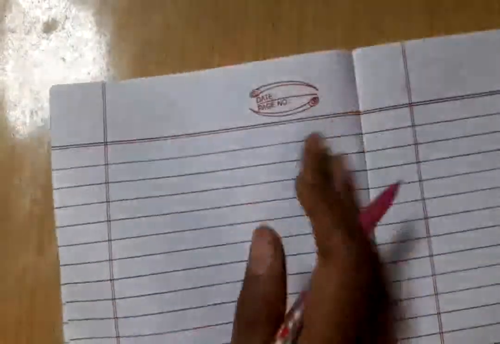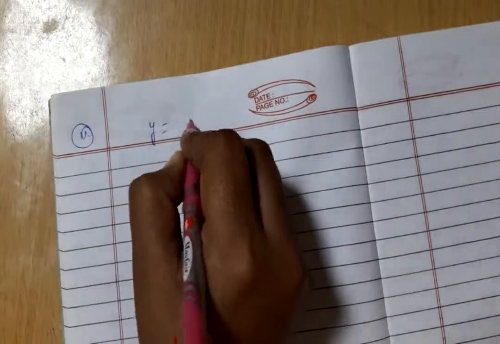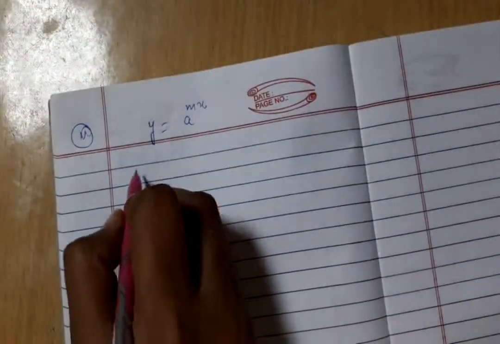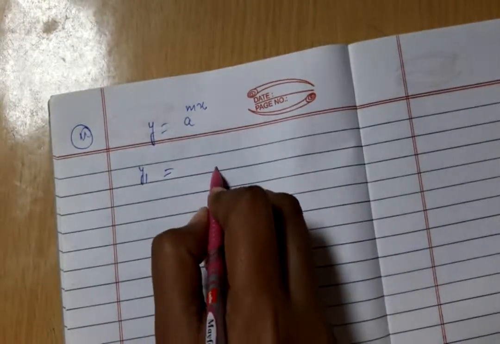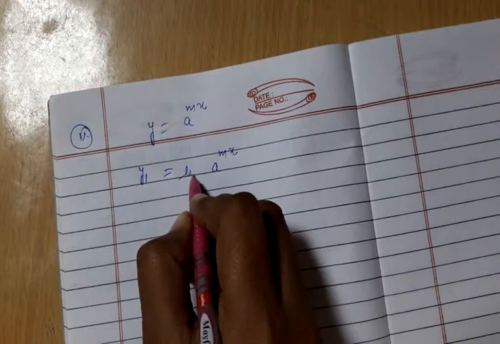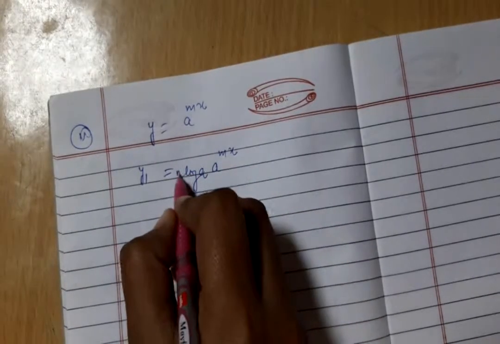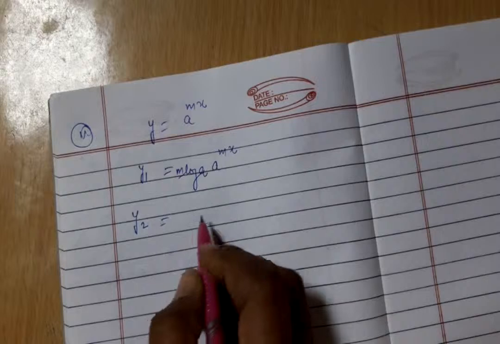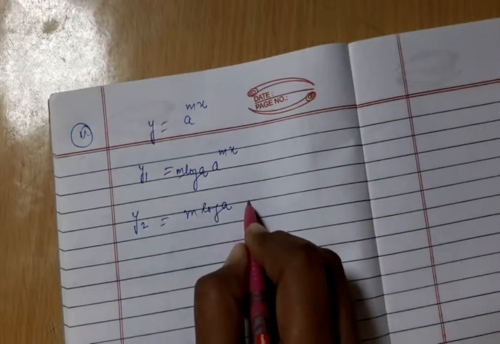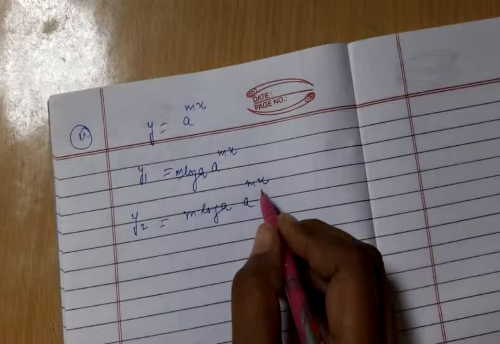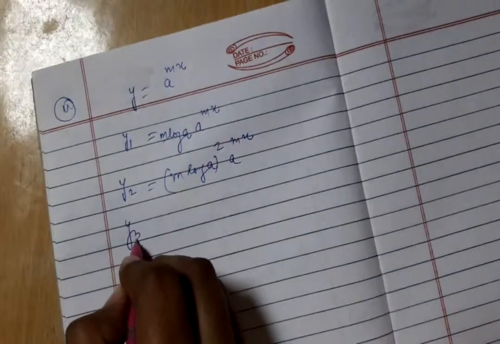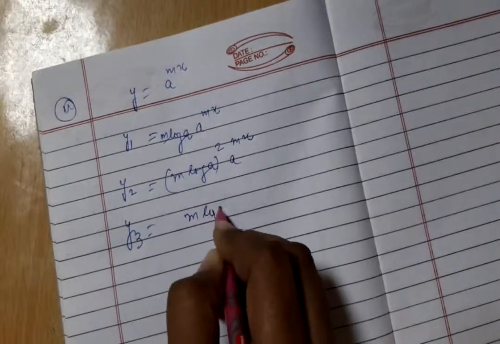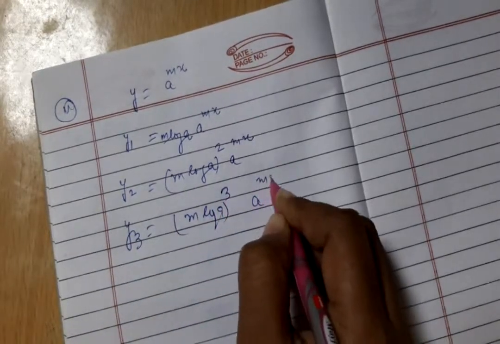This is the fourth concept, and the fifth concept is y is equal to a raised to the power mx. Now y1 is equal to the derivative of a raised to the power mx, a raised to the power mx into log of a, and the derivative of mx we have m, and again we will find y2, so m log of a is constant, and the derivative of a raised to the power mx is a raised to the power mx into m into log of a, so we will have its square. So y3 will be m into log of a raised to the power 3, a raised to the power mx.